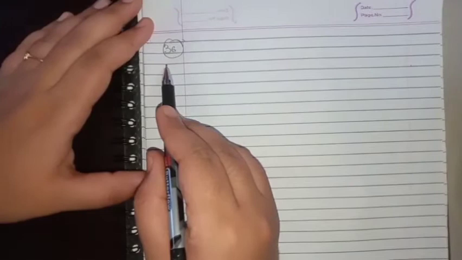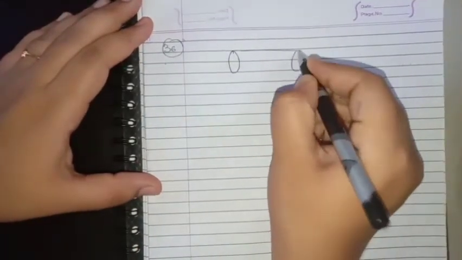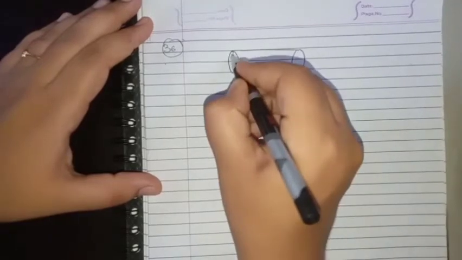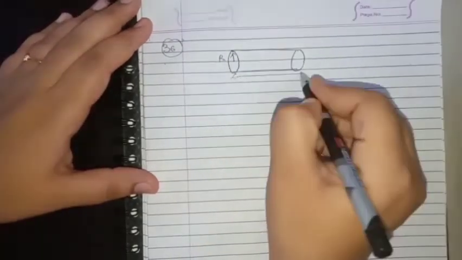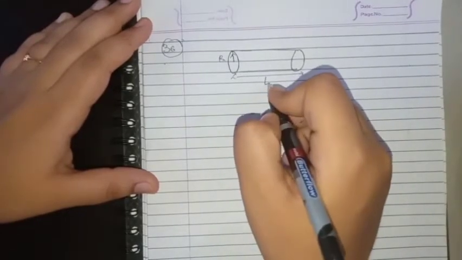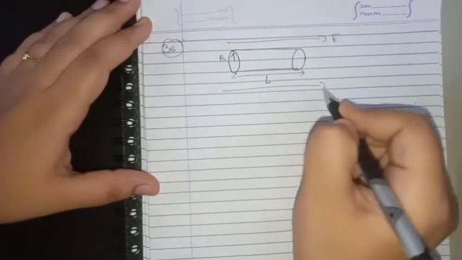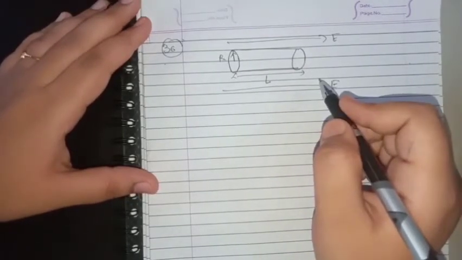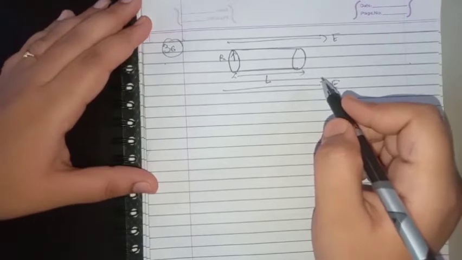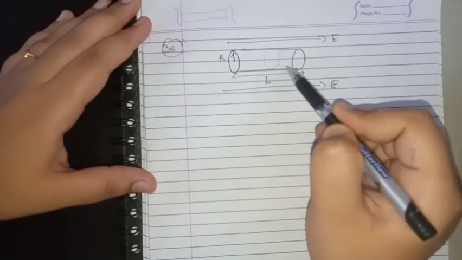In question number 36, a cylinder of radius r and length L is placed in a uniform electric field parallel to its axis. We want to find the flux from the two flat surfaces of the cylinder. That means we want to find the flux through this surface.